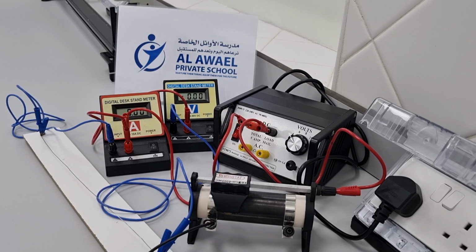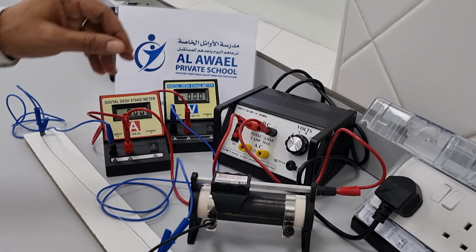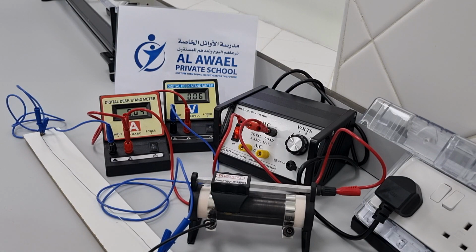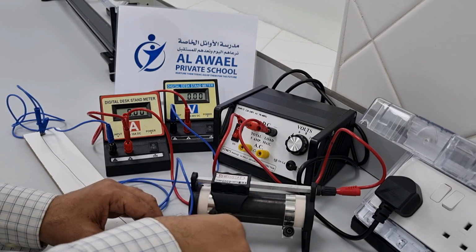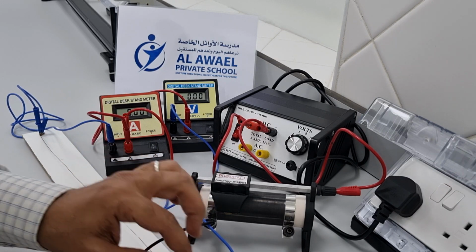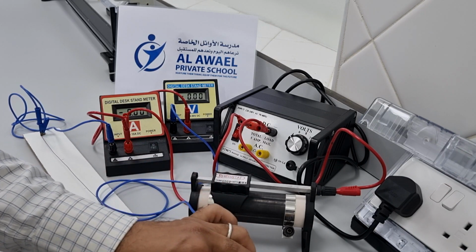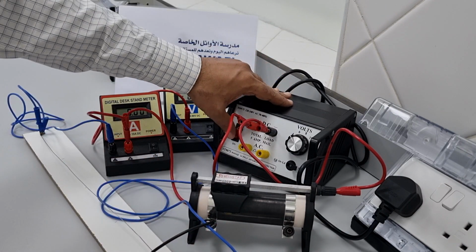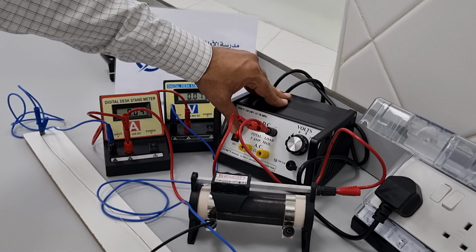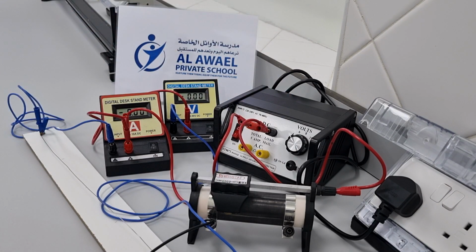Of course, 0.04, this is the current for all. Now I take the reading of the voltmeter. Switch on the current. It is 0.06. Switch off. The last reading when the length of the wire is 50 centimeter. Switch on. The voltage is 0.07 when it's 50 centimeter length. So those are the readings.